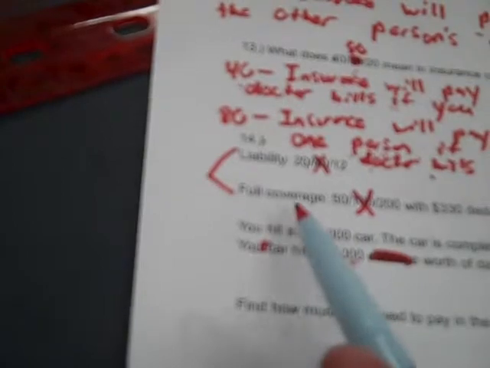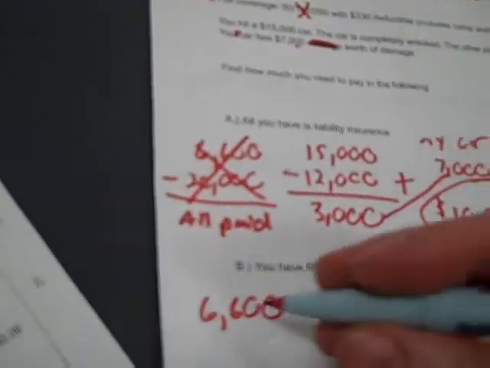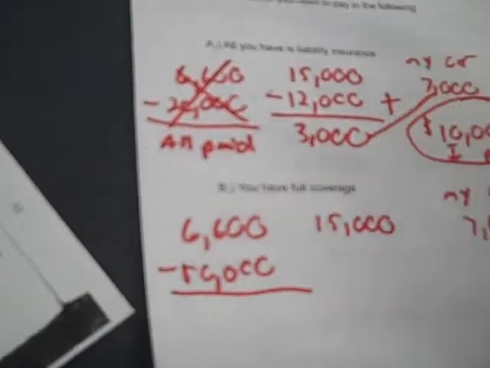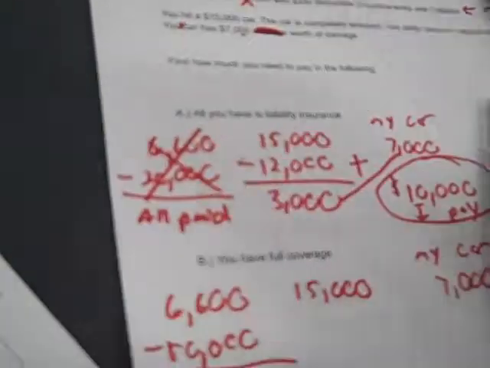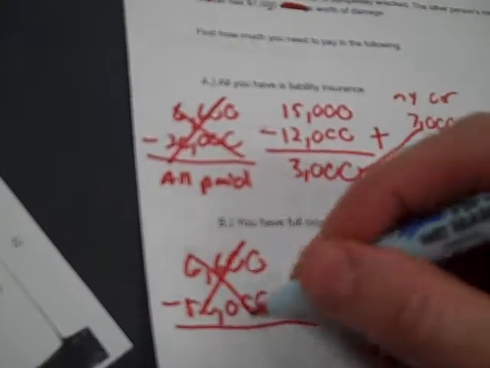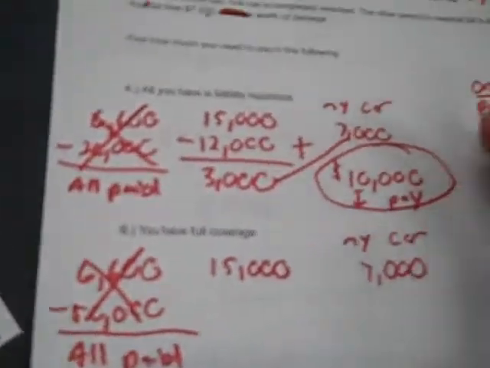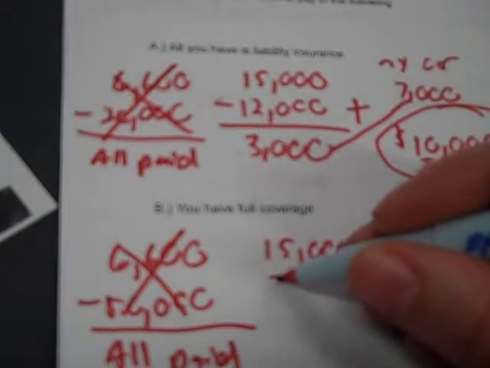Now, full coverage. Now we're looking at full coverage. My insurance will pay up to $50,000 for the medical expenses. Now, we know that's going to be a negative because all they have to pay is $6,600. They can pay $50,000 if I need them to. So there's nothing left to pay. That's all paid. Now, their car, they'll cover up to $200,000 for that.